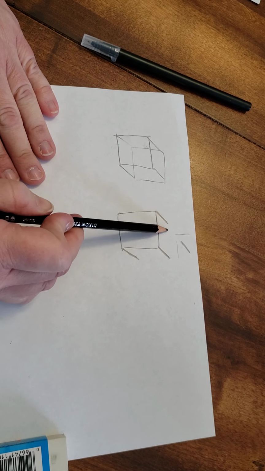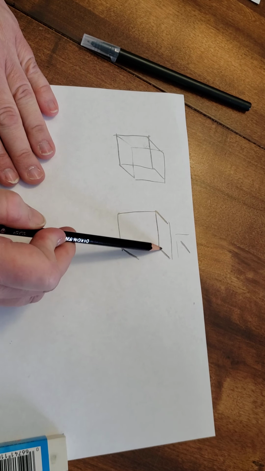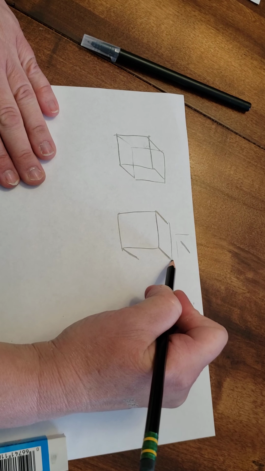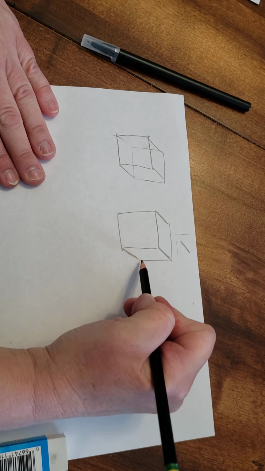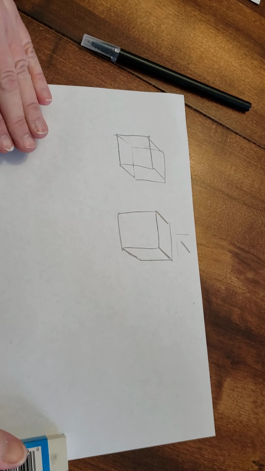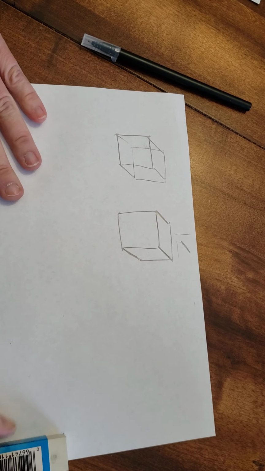Now I'm going to come back and I'm going to make a horizontal line to connect. Now, oops, I didn't make that quite long enough. I can go back and I can extend that. This one is vertical. Now we go. There we have our cube or a rectangular prism, all ready to go.